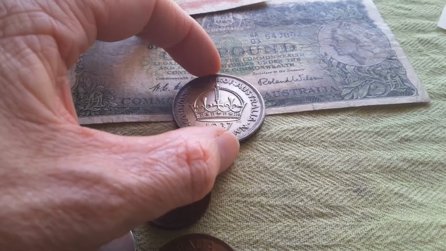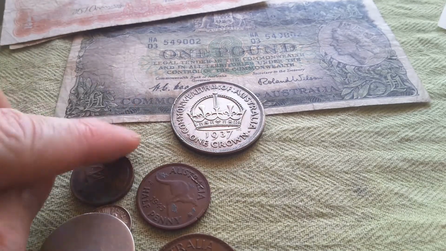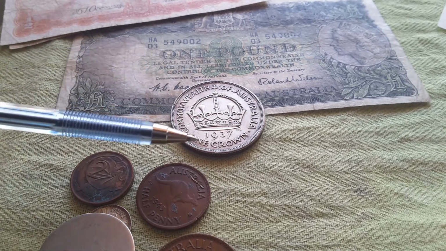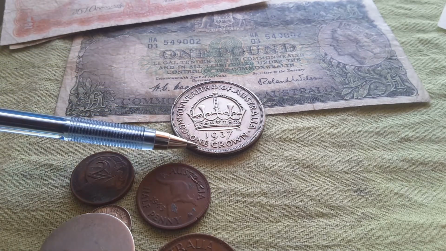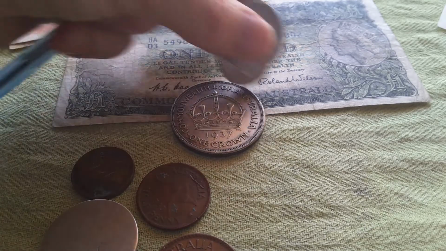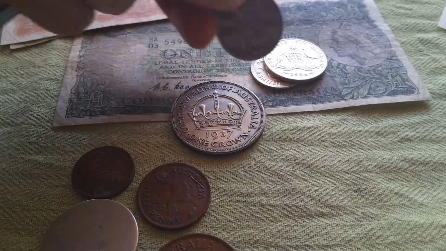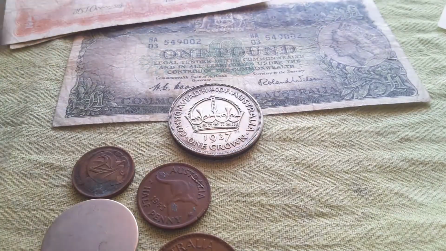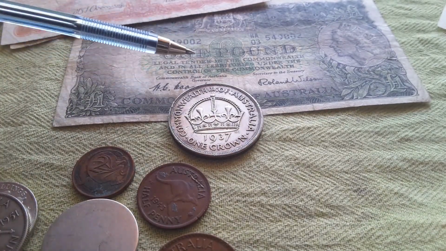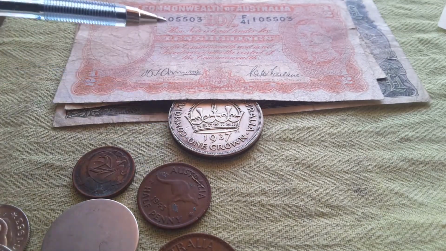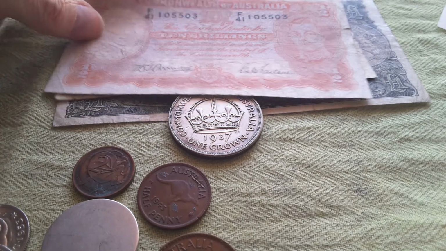For the crown, I only have 1 crown, but you would need 4 of these to get £1, because 1 crown is worth 5 shillings. That is 5 shillings there. So you need 4 of these coins to equal £1, and 2 of these coins to equal 10 shillings.